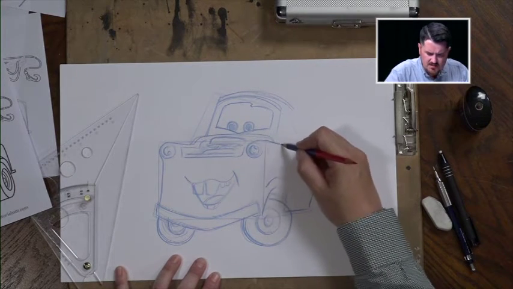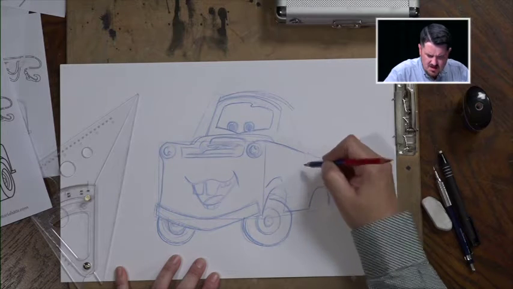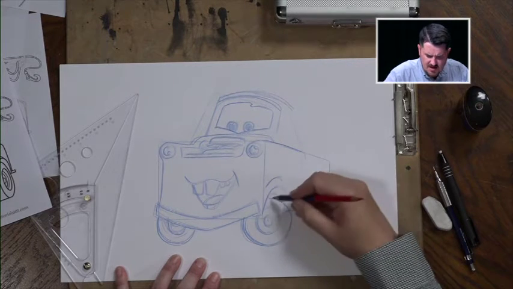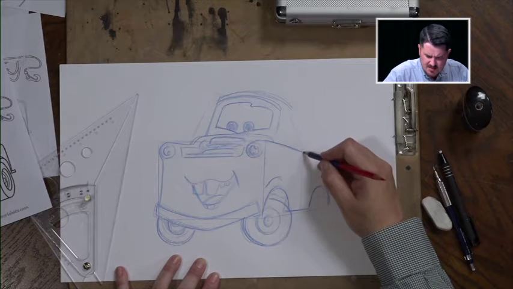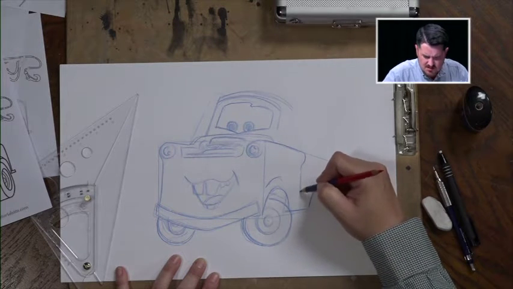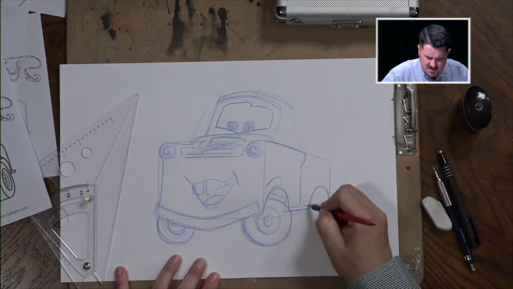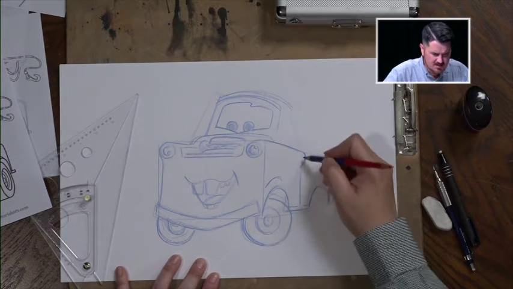Now I'm following the top of my rectangle back to about midway between these two tires now, okay? And what I'm going to do, I'm going to draw this line coming down, making the door. It's curved and it comes down. Okay, so that's the curvature of the door here, right?